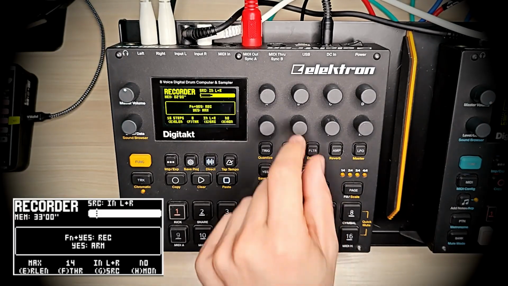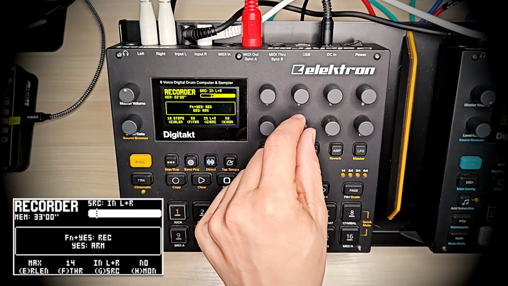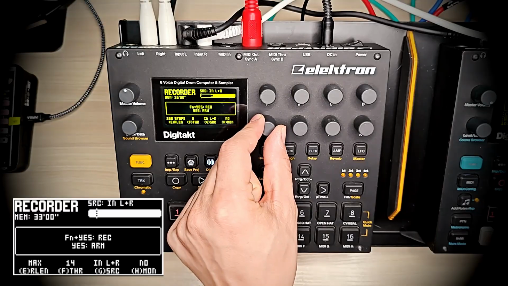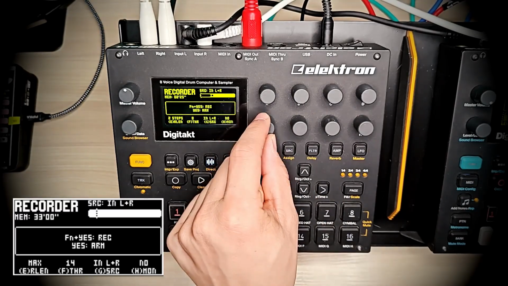If you just want to record, then press function and yes, and it will start right away. Then use yes to stop the recording. Finally, Mon is the monitoring setting. Setting it to yes means that you will hear the incoming audio from the inputs.